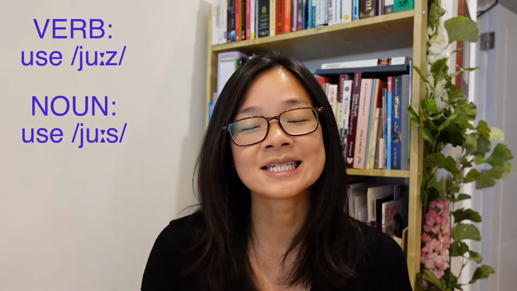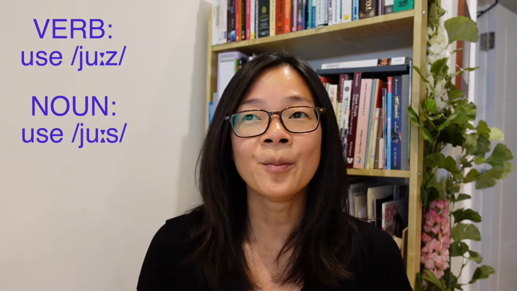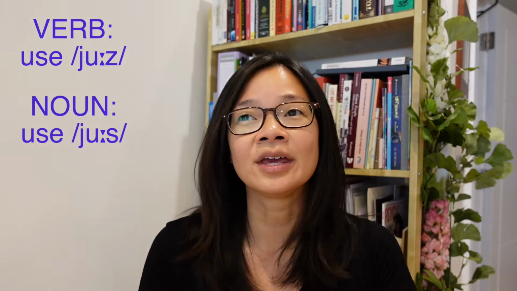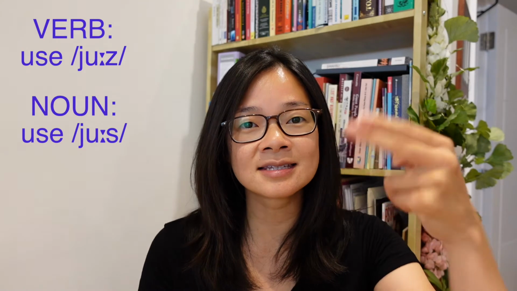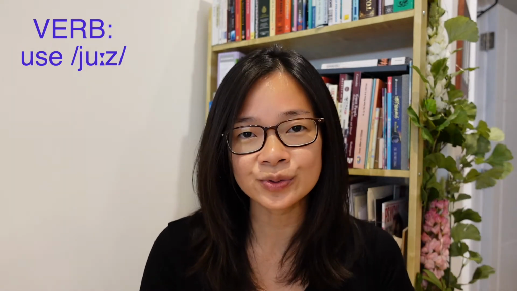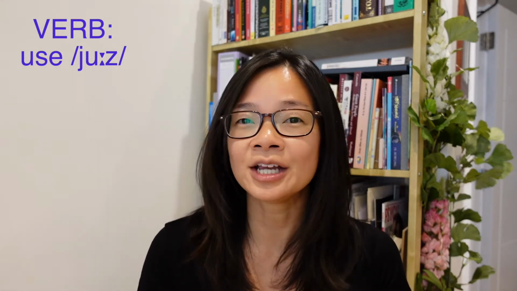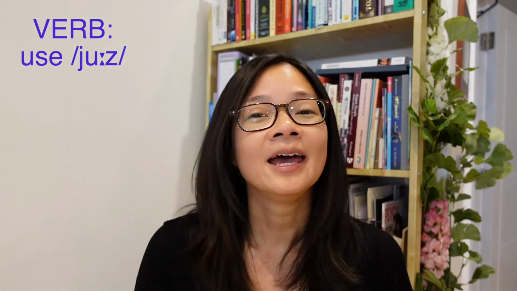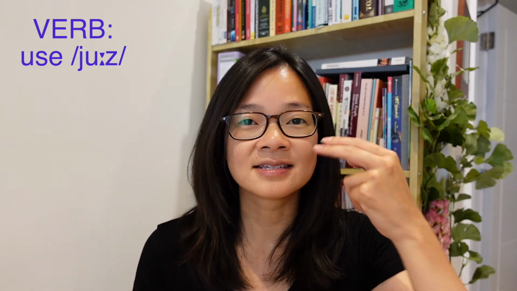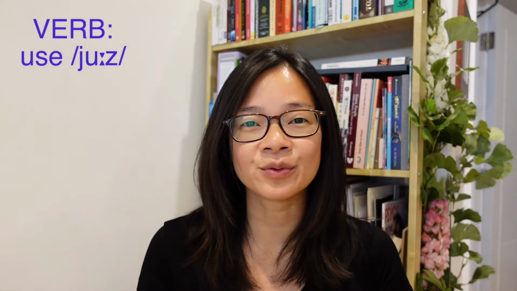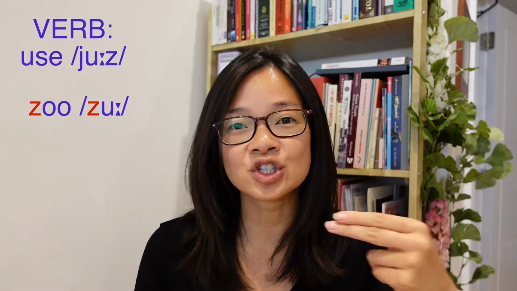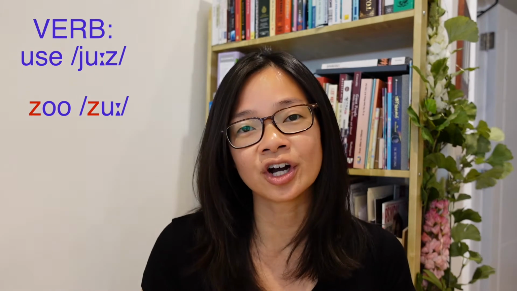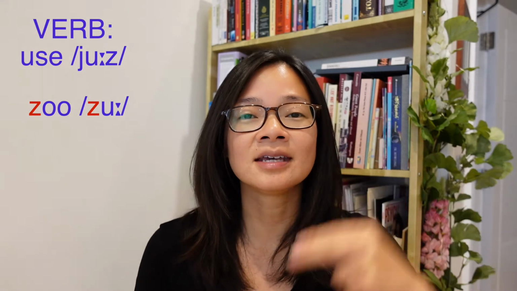Now, some of you who are listening very carefully might be thinking that the Z sound in the verb use is not very strong, and you are completely correct. If we compare it to the Z at the beginning of the word zoo, the Z in zoo is much stronger than the Z at the end of the word use.